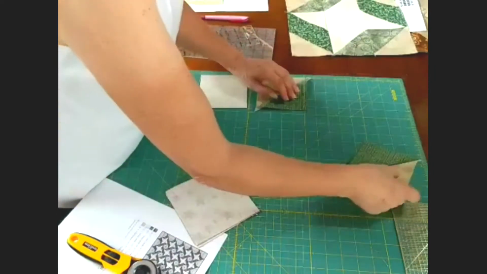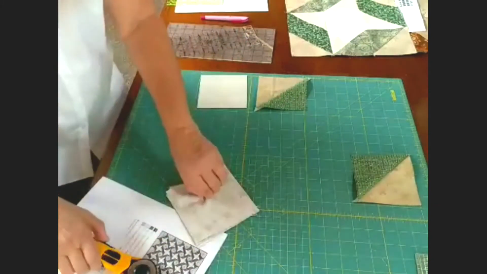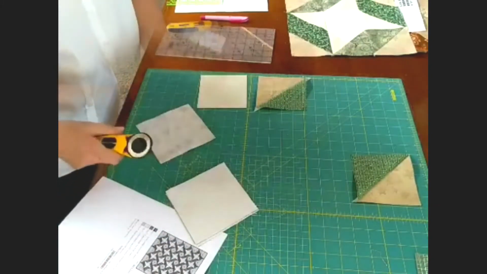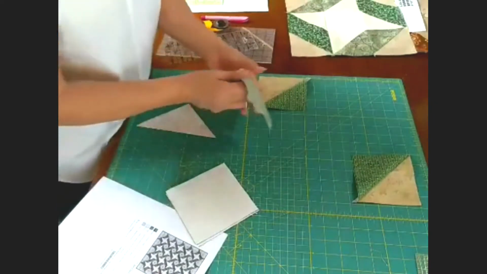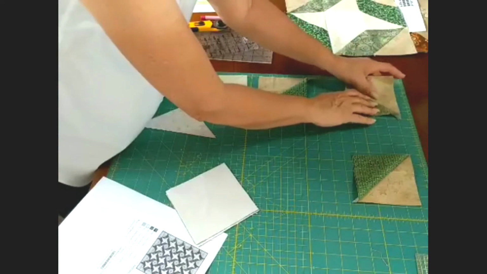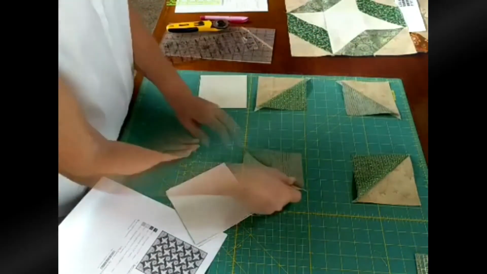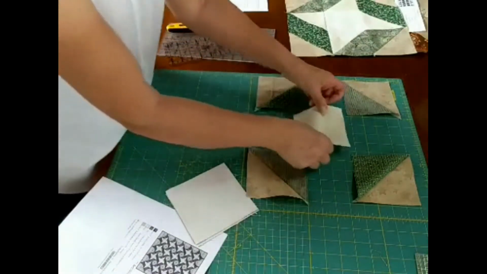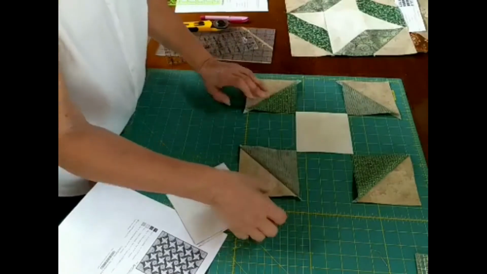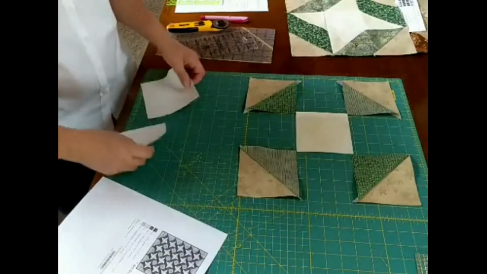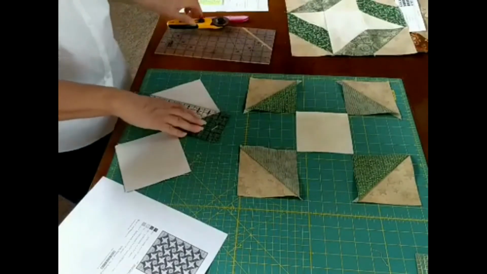So these will be directly opposite of each other. And then that one will go here. And this is my center one, so that'll give me a better idea. And then I will cut these last 2 in half.